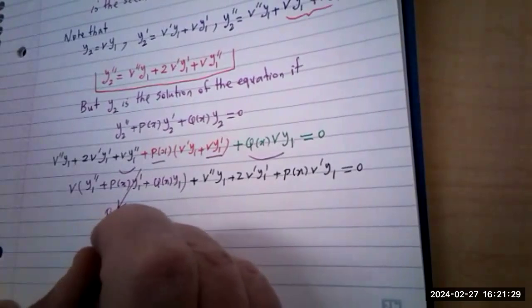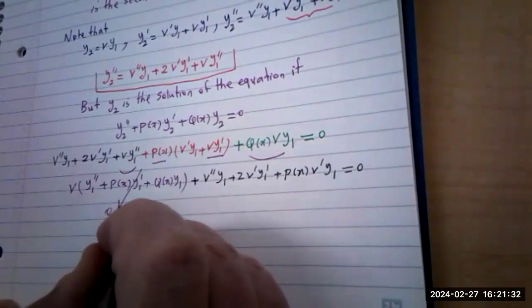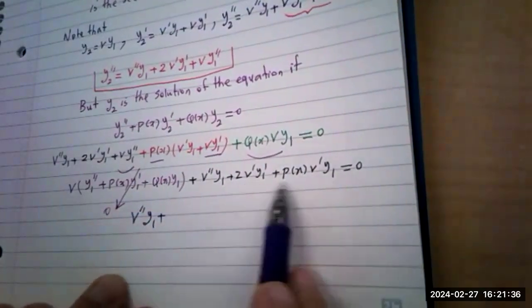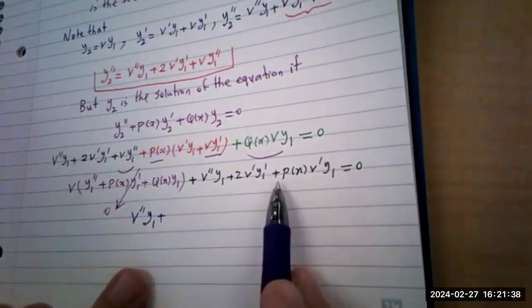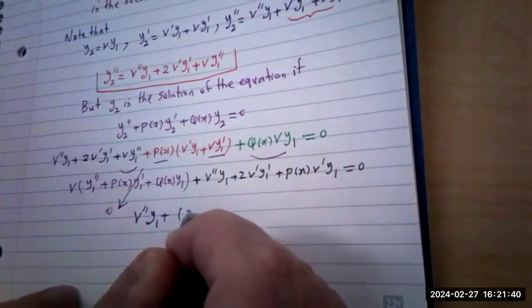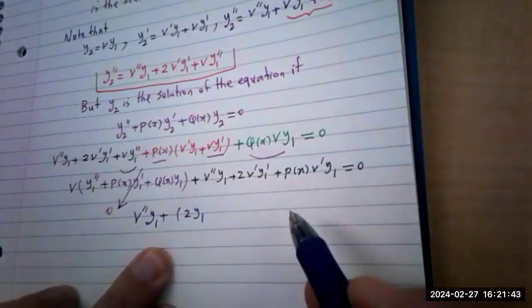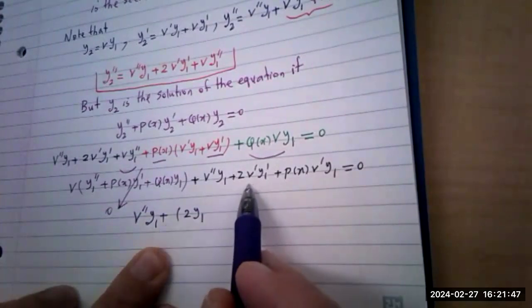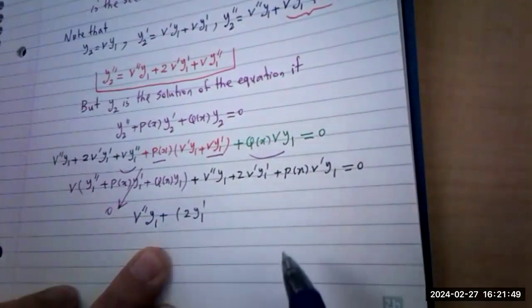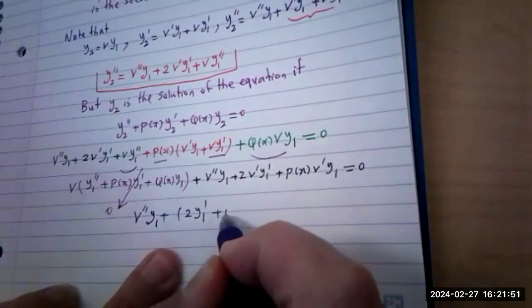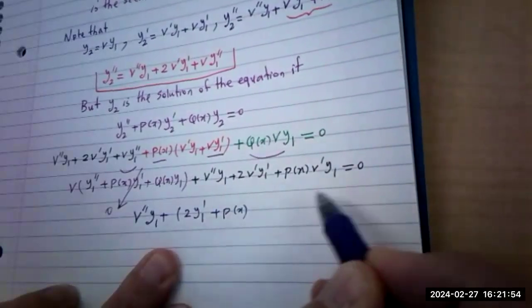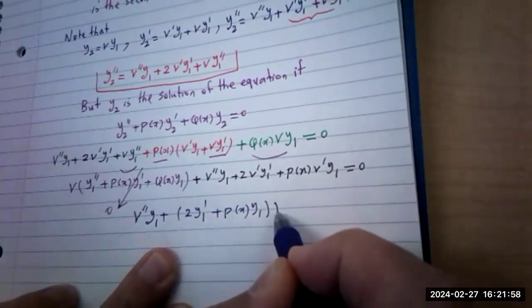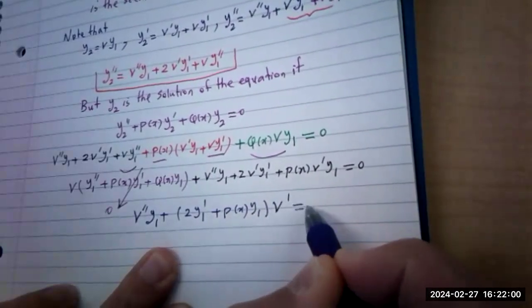So we get the v double prime y1. So there is a v prime as a factor. I'm going to take it out. So that gives me 2y1 prime, and the plus p(x) times y1, times it by what? Times it by v prime, equal to 0.